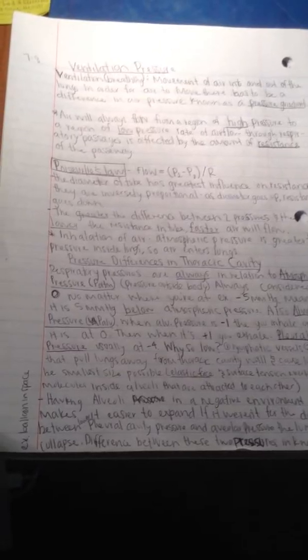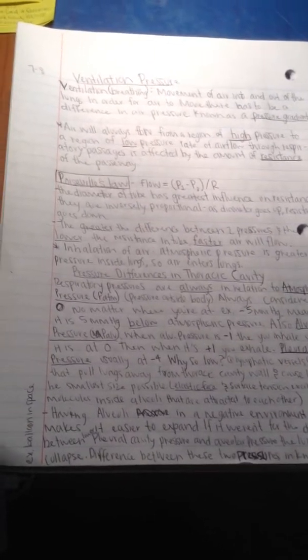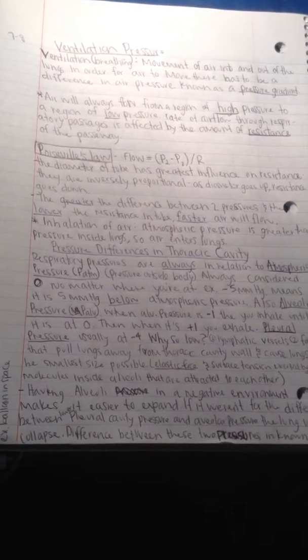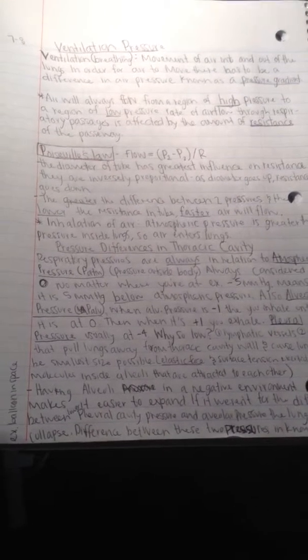And when you're breathing in, it causes the alveolar pressure of -1 to go to 0. And then when it goes to a +1, that's when you exhale to bring it back down to a 0. And then it goes to negative, and that's how that process of breathing in and breathing out happens. So it goes into the alveoli of the lung.